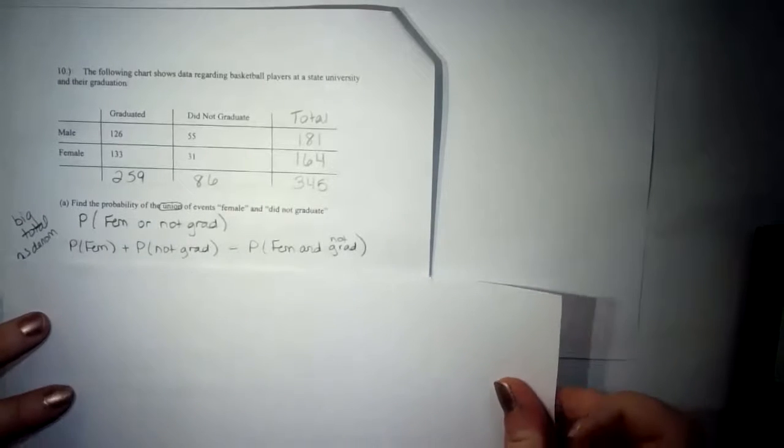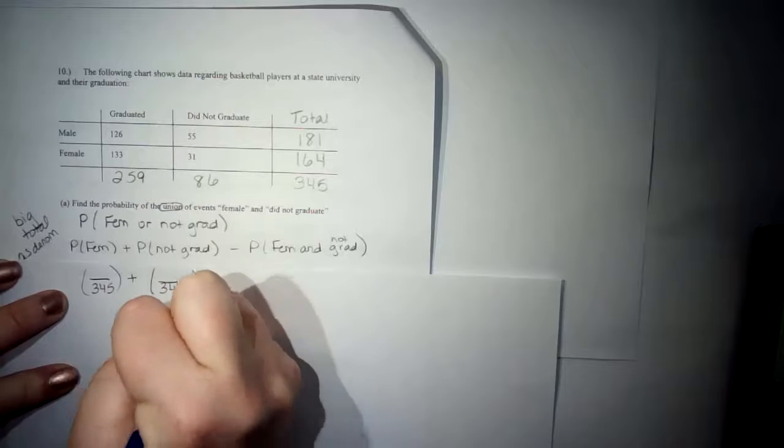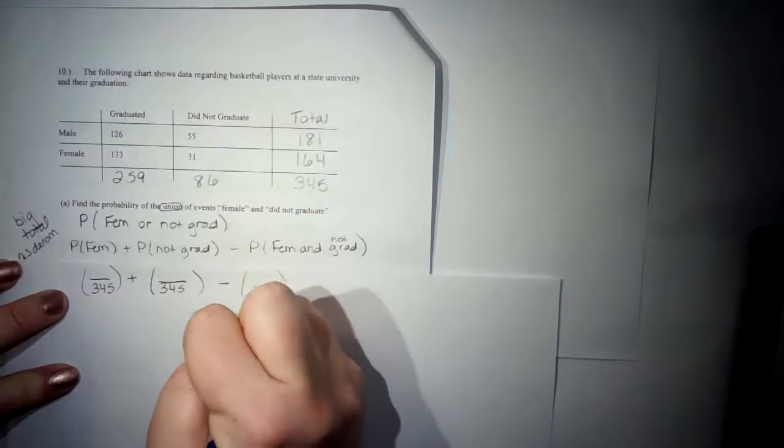So I'm going to have, I really wrote too big, some kind of fraction here, some kind of fraction here, some kind of fraction here. That's what I'm going to have with a union. Three fractions, denominators are always the big giant total.